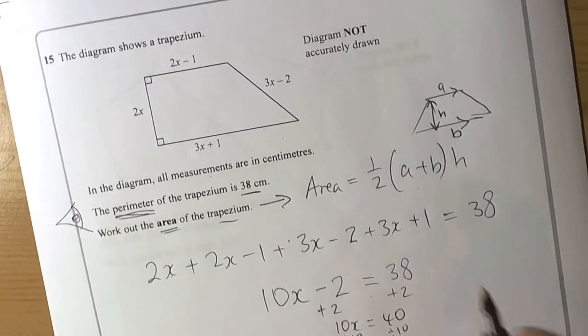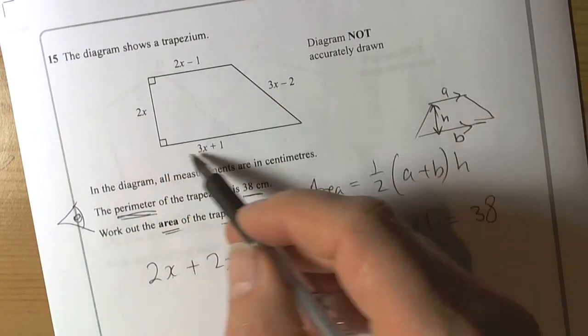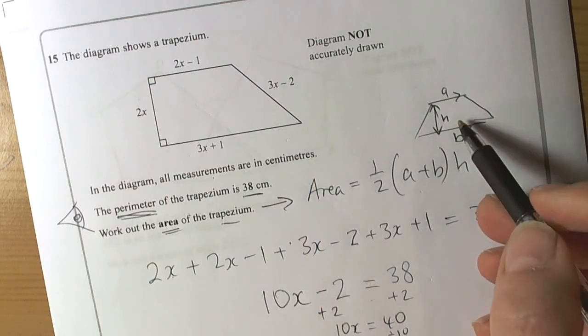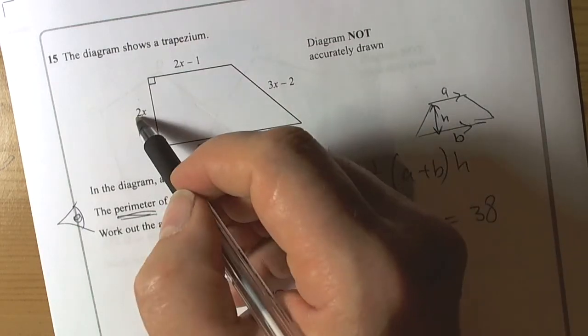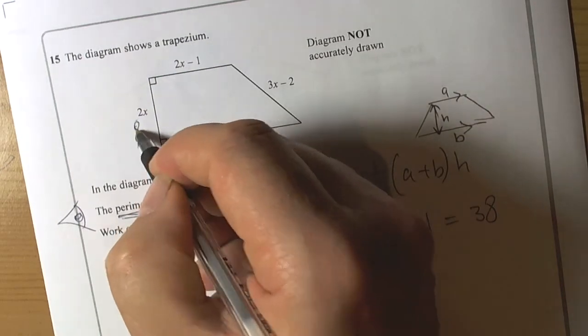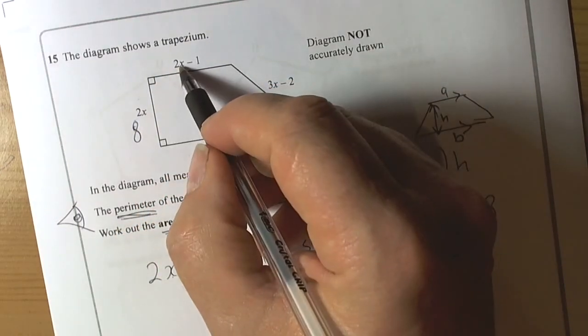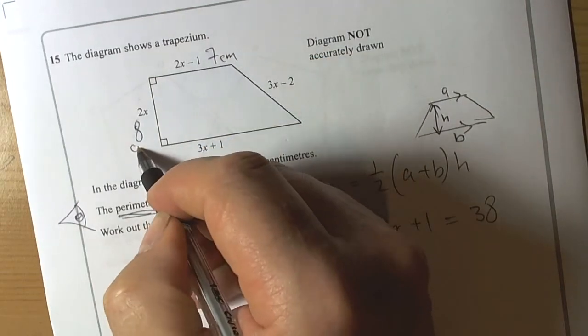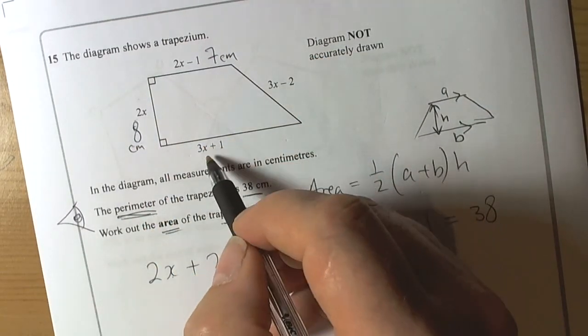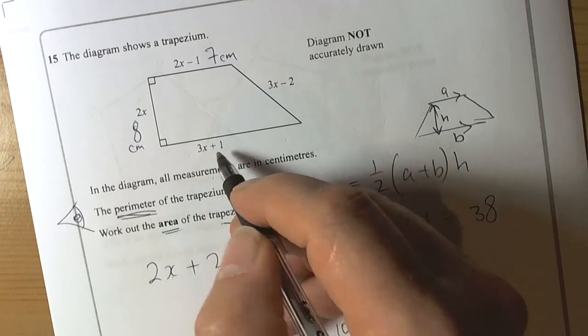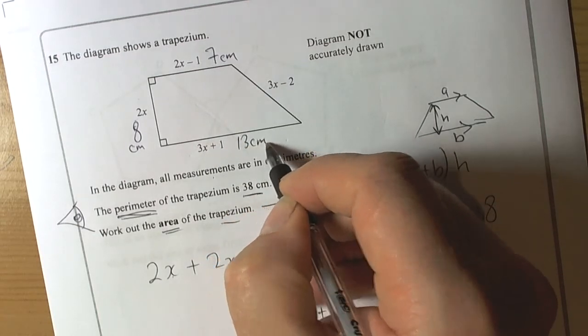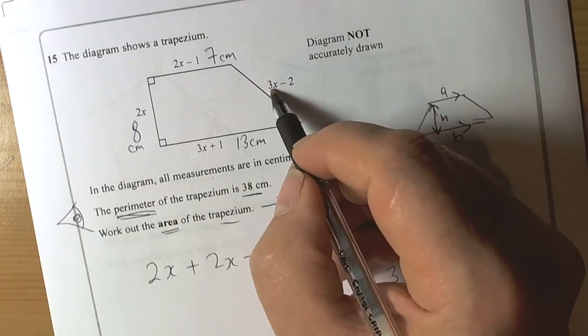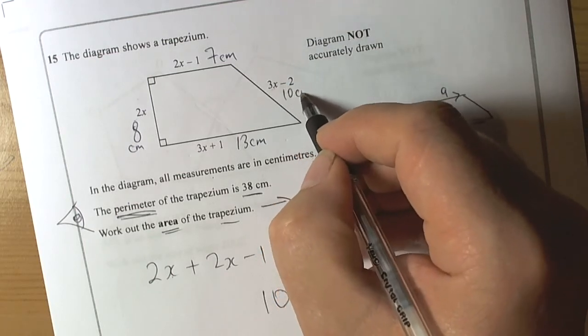Now you go back to the original shape, replacing all the x's with the number 4 to get the lengths you need for the area. So 2 x's means we've got 2 lots of 4, so that's 8. 2 x's are 8, take away 1 is 7 centimetres. Always give units of things when they're there. 3 4s are 12, plus 1 is 13, so that's going to be 13 centimetres. And 3 lots of 4 is 12, take away 2 is 10, so it's going to be 10 centimetres.